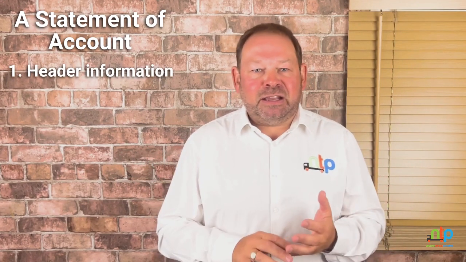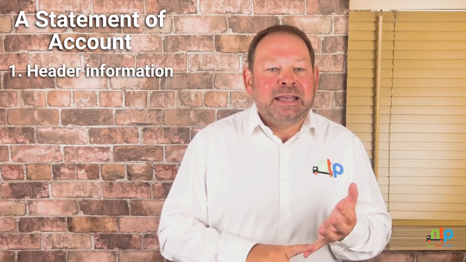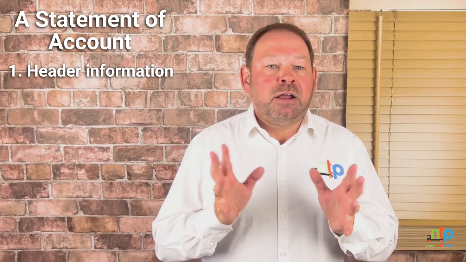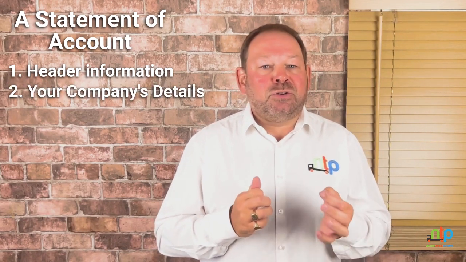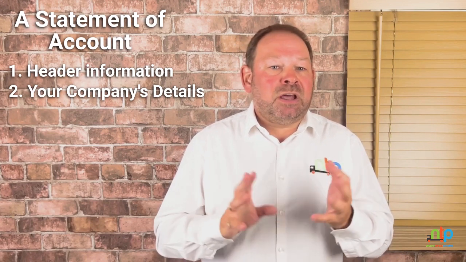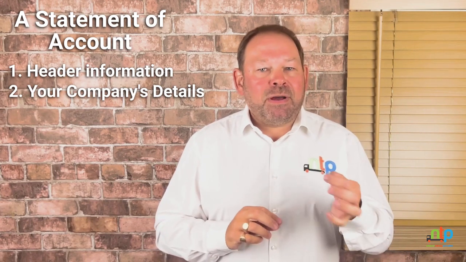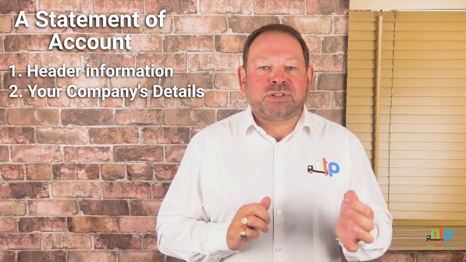Let's begin with the header information. This section typically includes supplier's name, address, statement date. It helps identify the statement and ensures you're dealing with the correct supplier and time period. Next, we've got your company details, including your company name, address and account number. Verify that these details match your records for accurate identification.